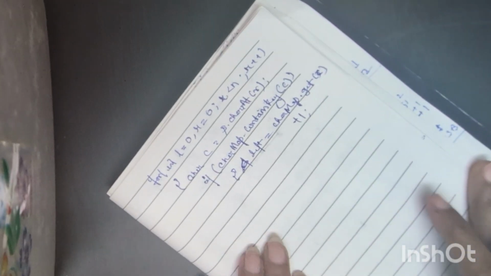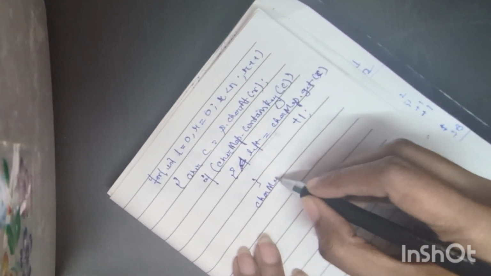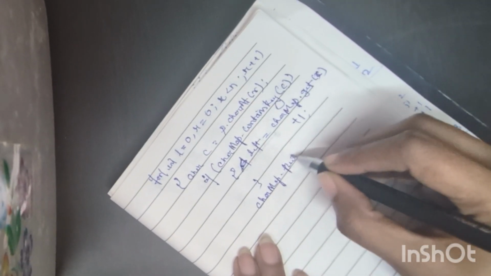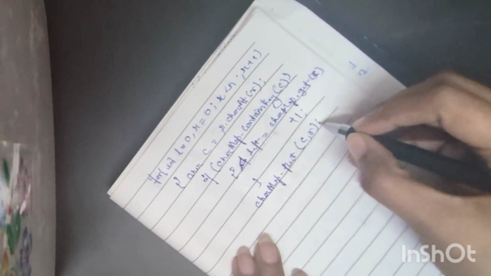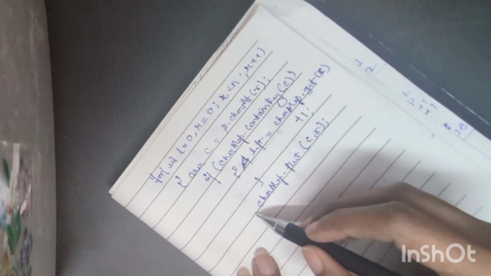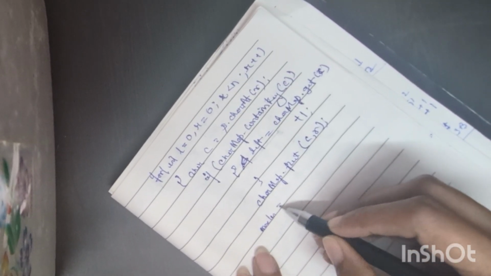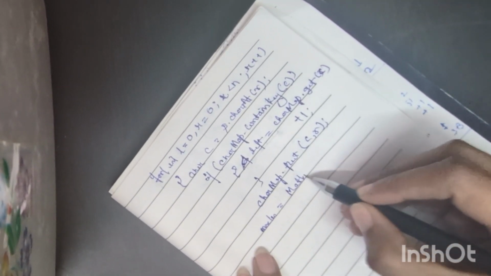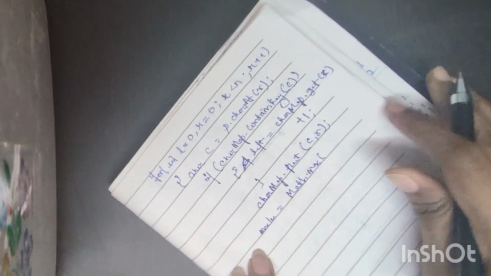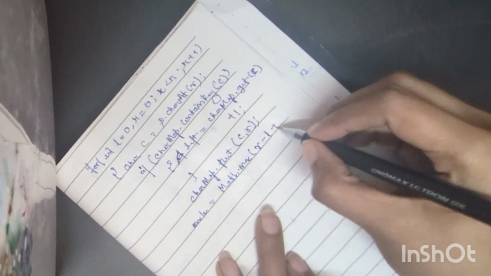I have just moved the pointer one ahead. And I had already written char map dot put C with respect to R. This is what I do within the loop. Next I do the max length thing: max length is equal to Math dot max of right minus left plus 1.